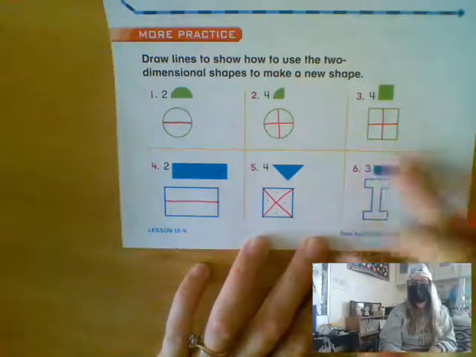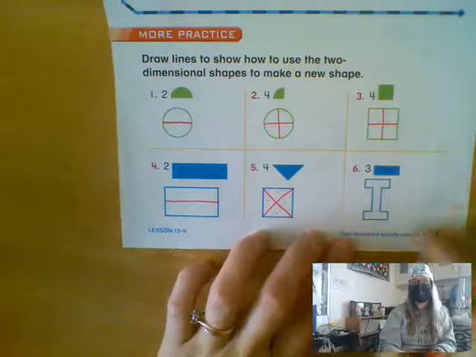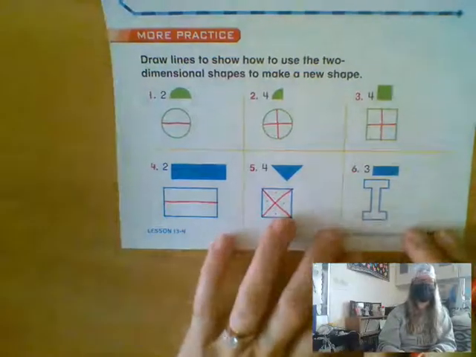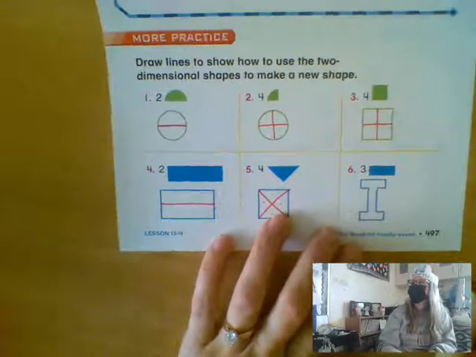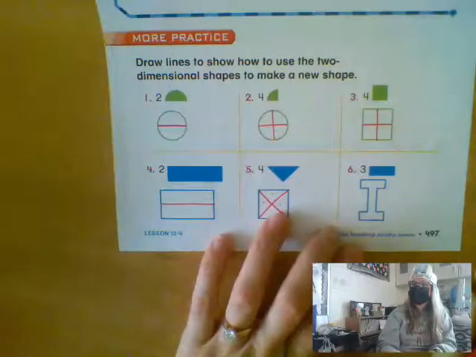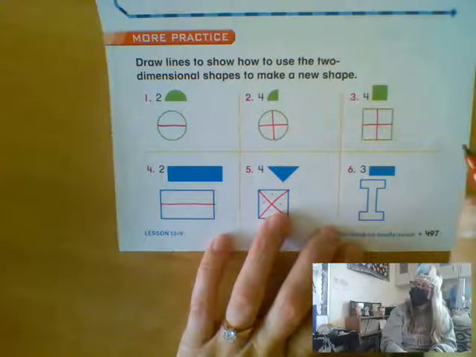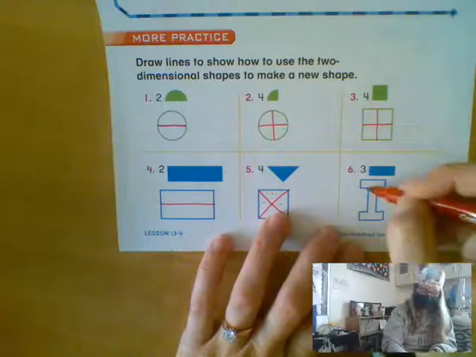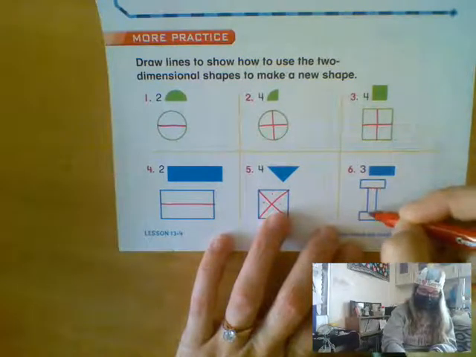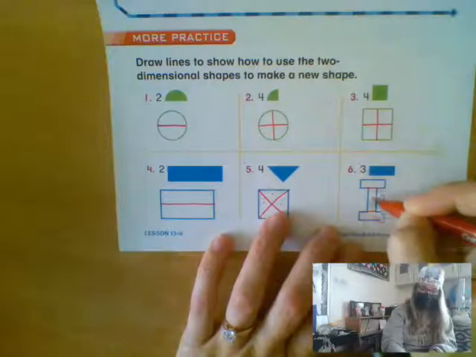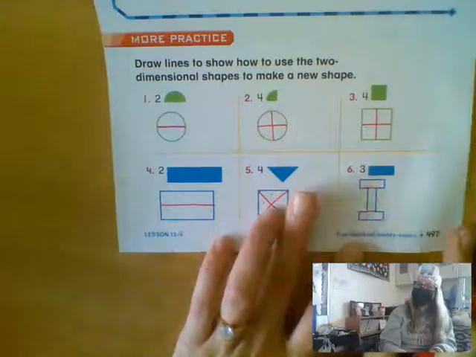And how would we make this uppercase I using 3 of those little rectangles? Isaac, since your name starts with an I, why don't you come show us? So we can use that one to make it there, that one will make it like this. So we go here and here. So then we would have 1, 2, and 3, right? Yeah. Perfect. Thank you, Isaac.